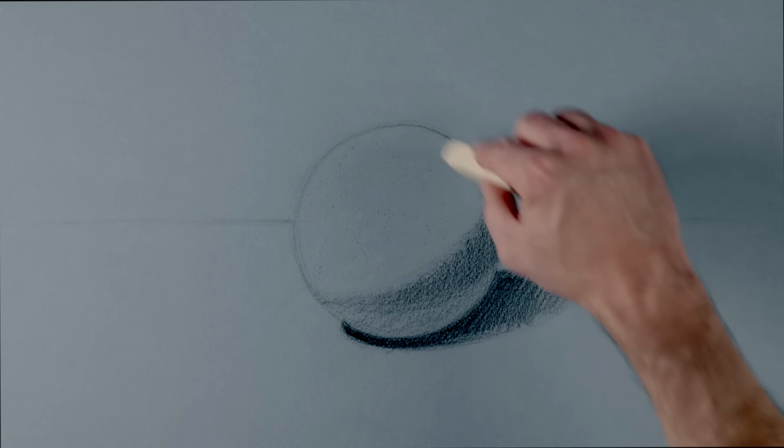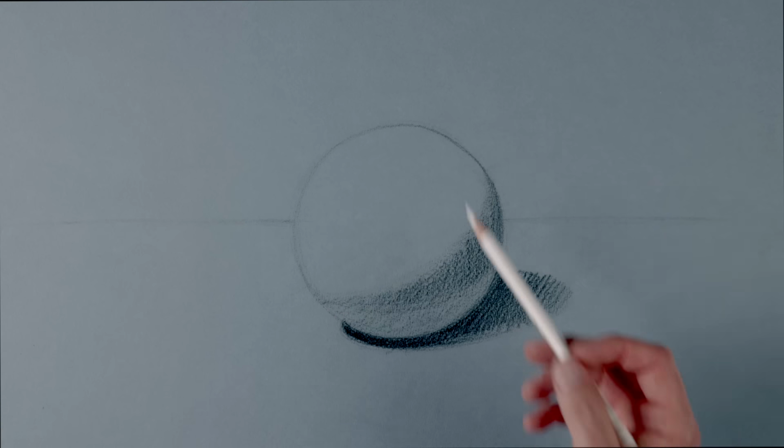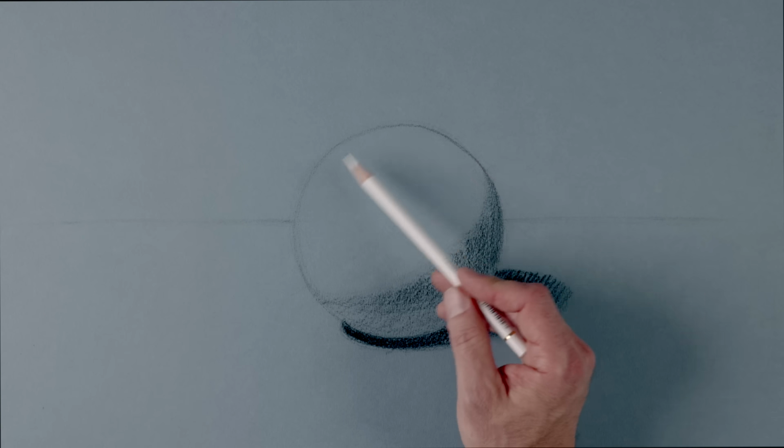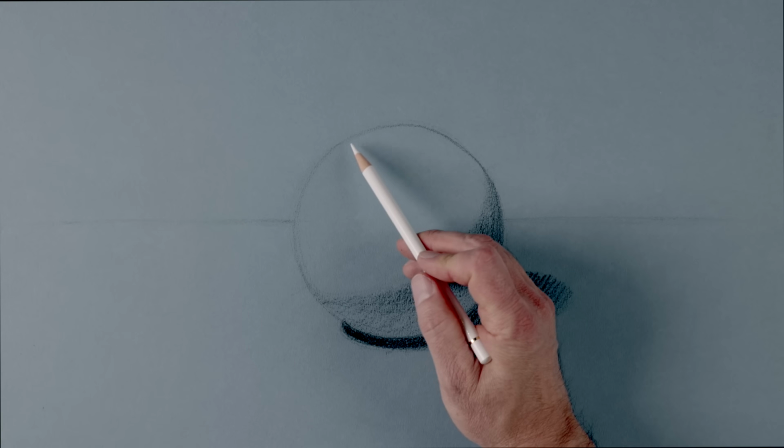So I'm just going to use my eraser to clean it up. So first, I'm going to draw the center light. Now the center light occurs when light comes down and hits the top left of the sphere. That part of the sphere is going to be the brightest.